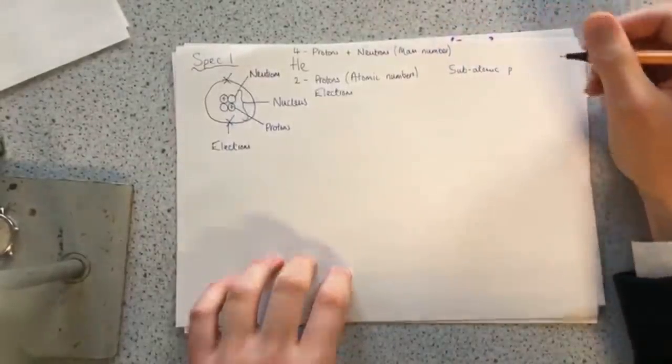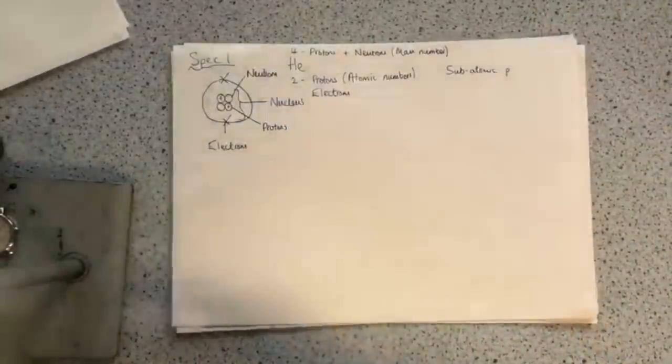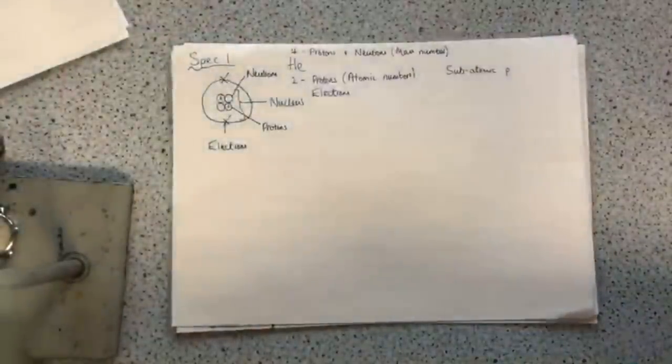Mr. Eddy, is there any chance you could swap to a bigger pen, just so I can see a little bit clearer? I can, yeah. A couple of people are just saying that they can't quite see what you're writing with. Thank you, sir.